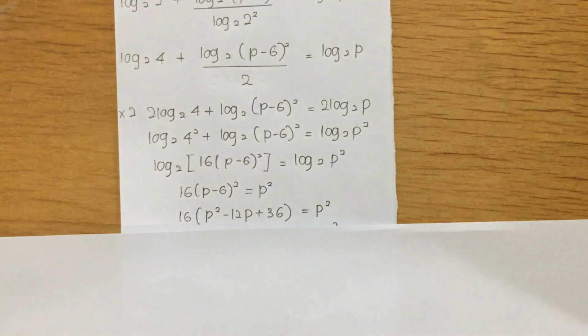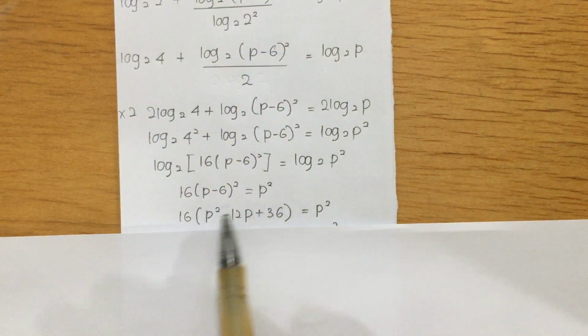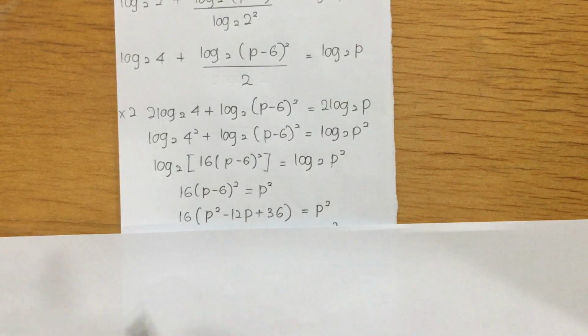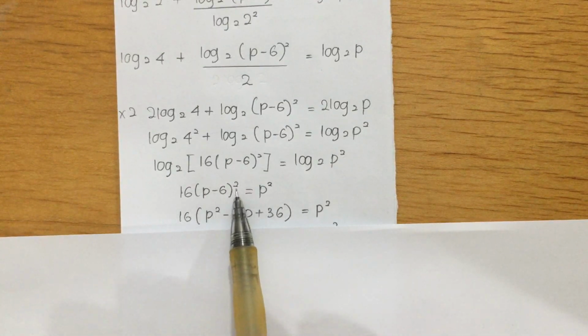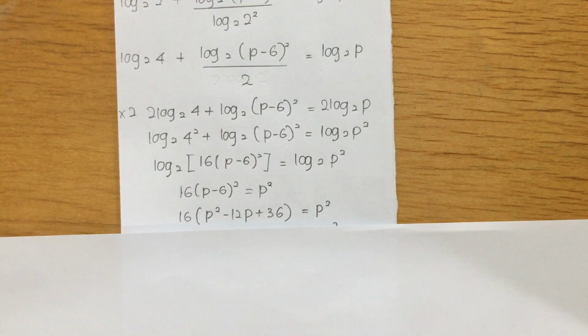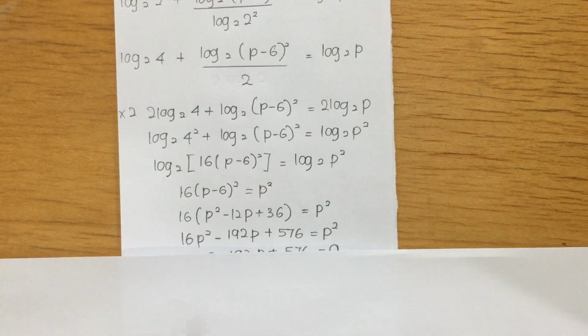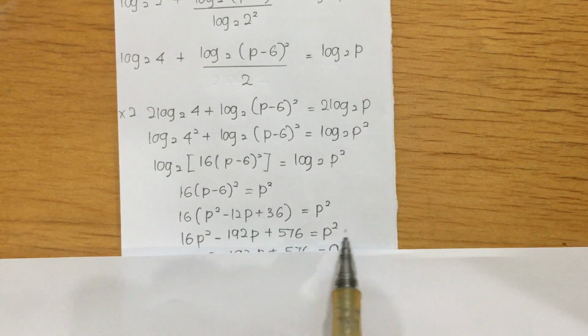Okay, 16 in a bracket p squared minus 12p plus 36 close bracket. I hope you're aware of the BODMAS rule, guys. Since you need to solve the power, and only then proceed with the multiplication. So we have already expanded the inside bracket. Now you need to multiply the 16 inside. So from here you get 16p squared minus 192p plus 576 equals p squared.